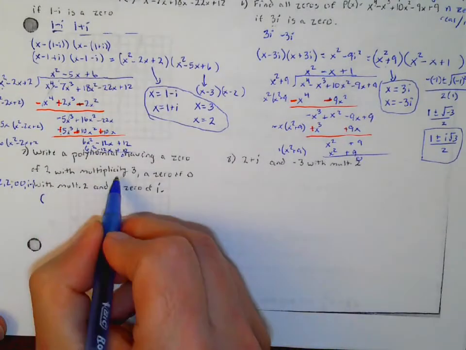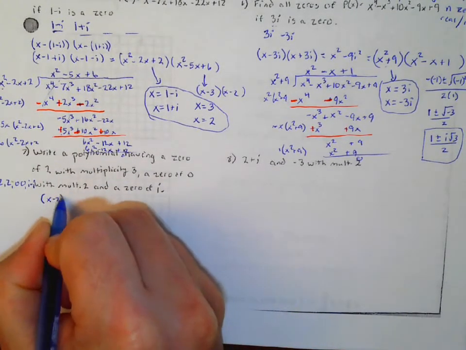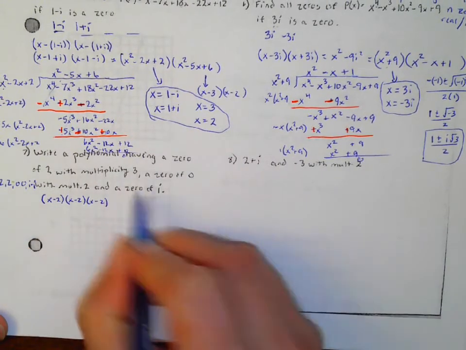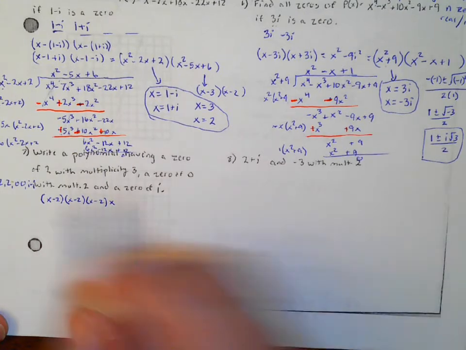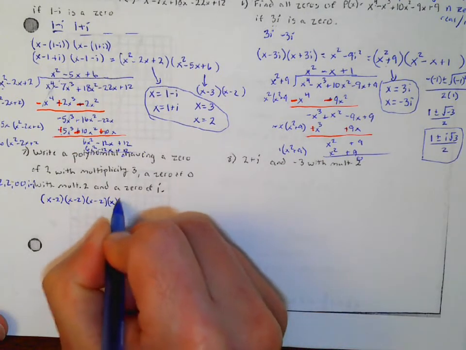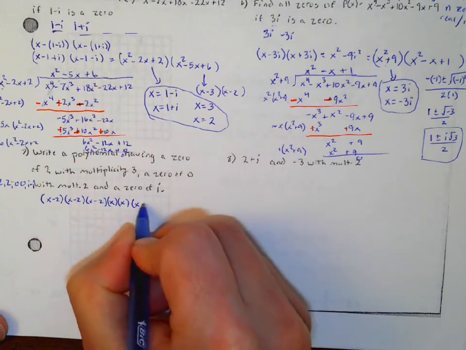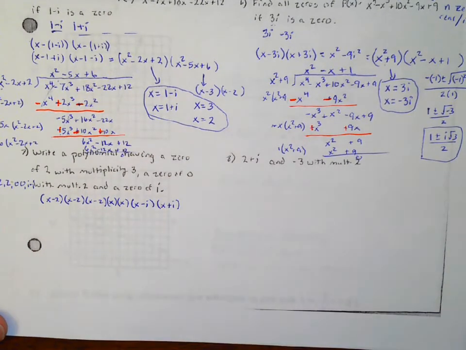So multiplicity of 3, so the factors of this would be x minus 2, x minus 2, and x minus 2, because it happens 3 times. A 0, so that would just be an x, plus 0 or minus 0, doesn't matter, it's just x. And an i, so it'd be x minus i and x plus i. Okay, so now we just have to do a lot of multiplying of this stuff together.